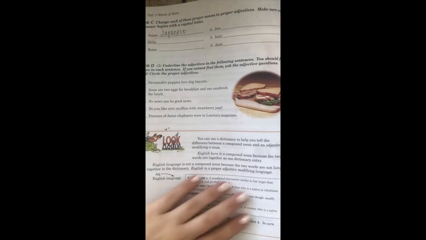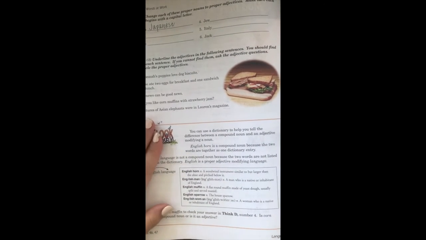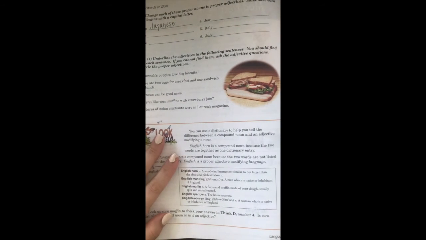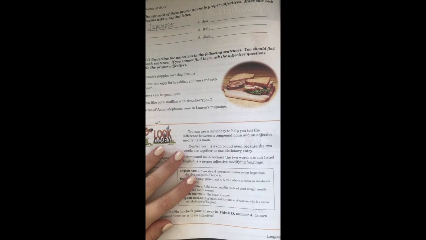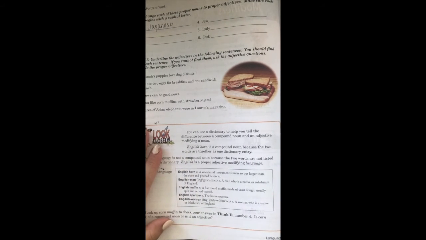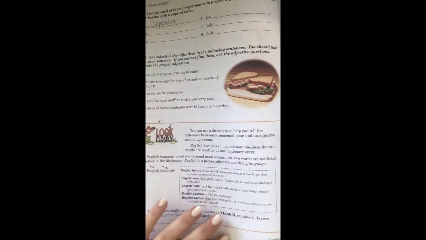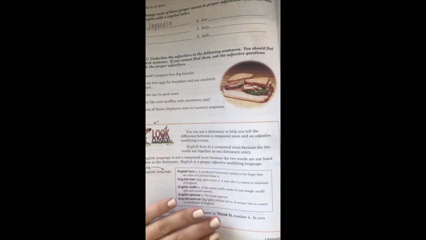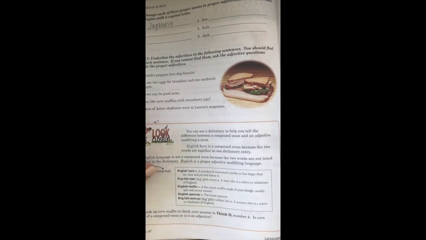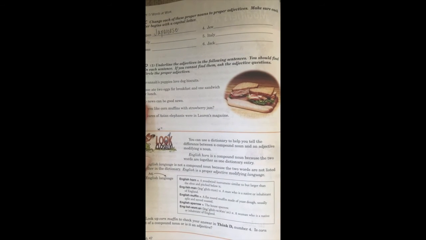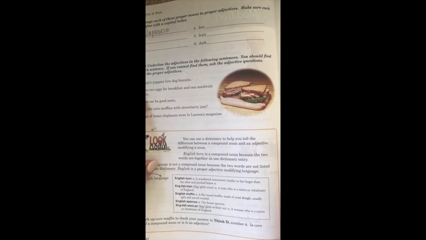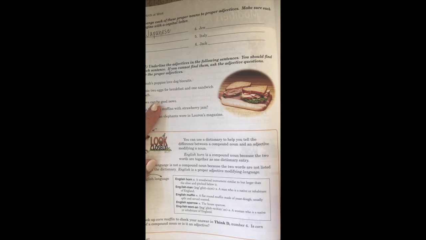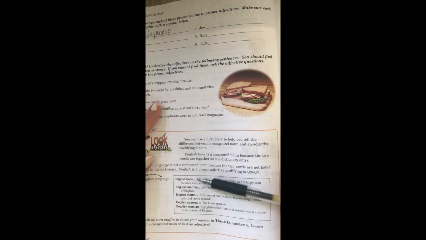And here is just a Look Closely, which are just reminders and tips, and it says you can actually use a dictionary to help you tell the difference between a compound noun and an adjective modifying a noun. So we're going to get into this a little bit more when we get into writing in this unit, but you can read through this. It's giving you some good examples and just explaining how you can use a dictionary to help you tell the difference. So we've been learning about compound nouns for a while, and now we're learning about adjectives, and it's going to explain the difference here.